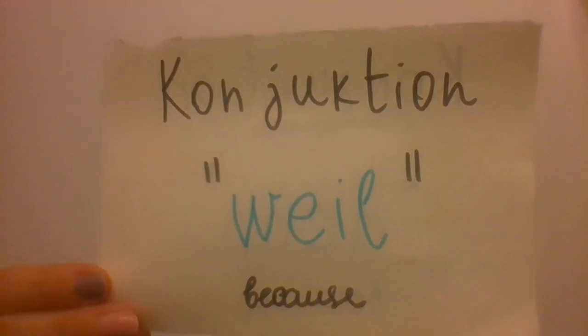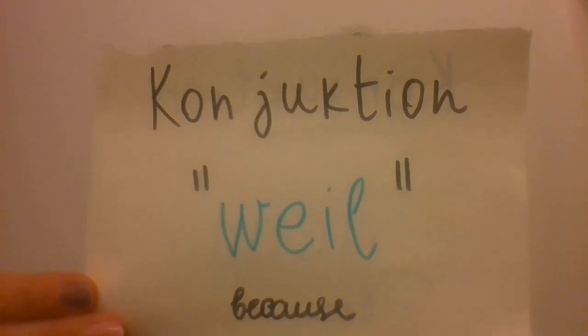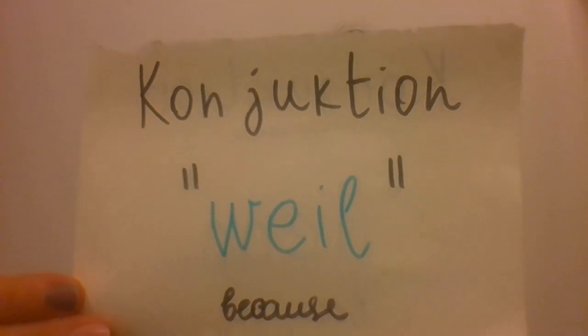So, I want to introduce you to the conjunction weil. The conjunction weil also means because. Just now we spoke about the conjunction denn, which also means because, and we already know in which position denn has to be in the sentence, and especially the verb. Now, the conjunction weil and the sentence structure with the conjunction weil.